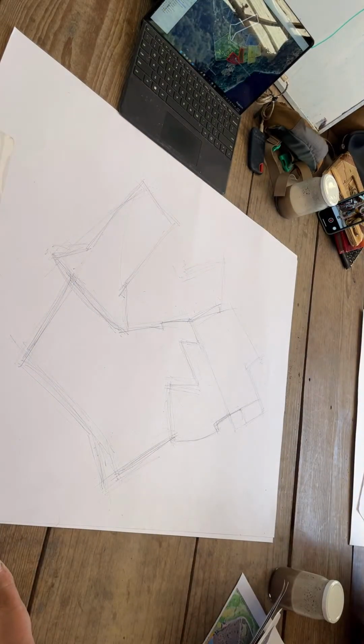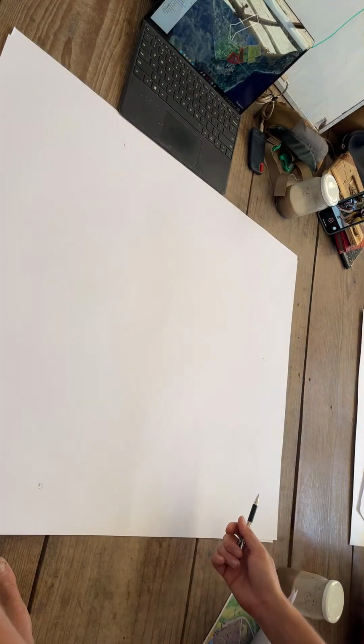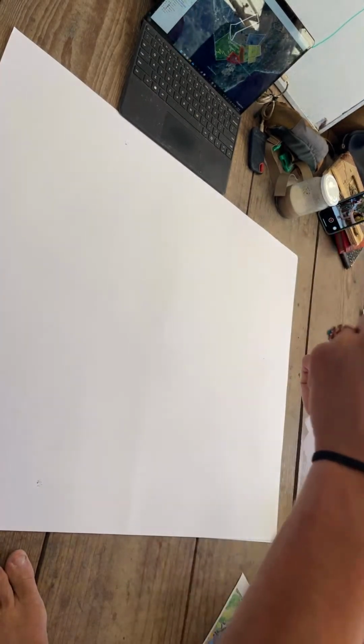Well, I kind of want the whole thing too. Okay, then I'm gonna do it to scale. Oh, I'll do it like how this one is. Yeah, do it like that. Like this one, where it focuses on that.